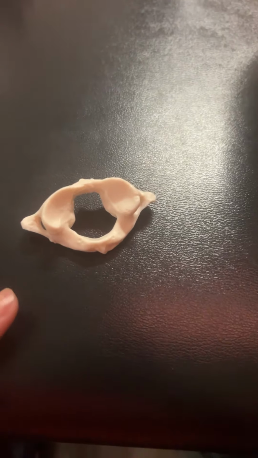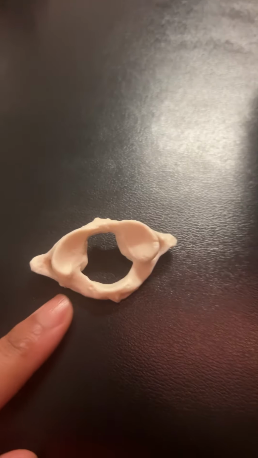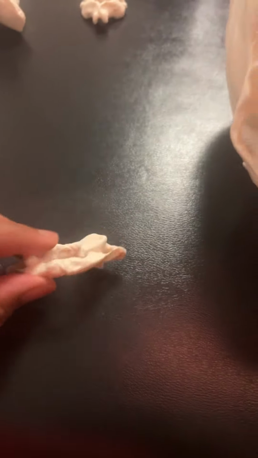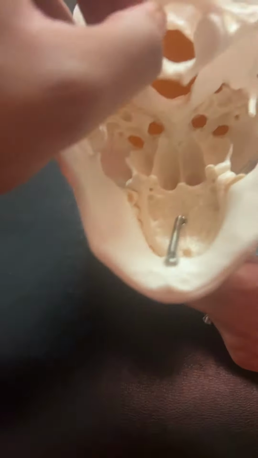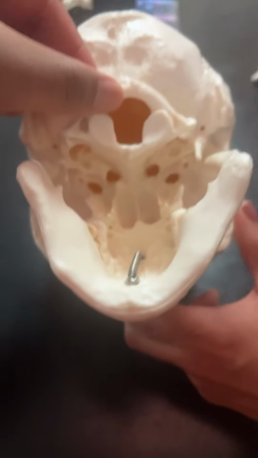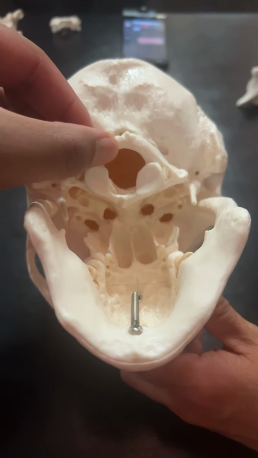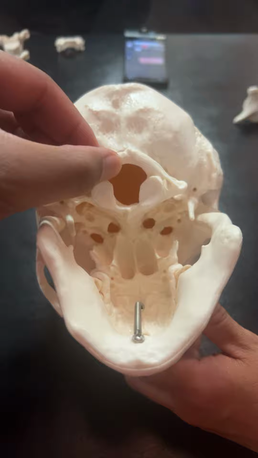All right, so next we're going to be looking at this atlas again, which is your C1. And this is going to attach to your skull here, like we mentioned previously. It's going to look like that, and that forms the atlanto-occipital joint.